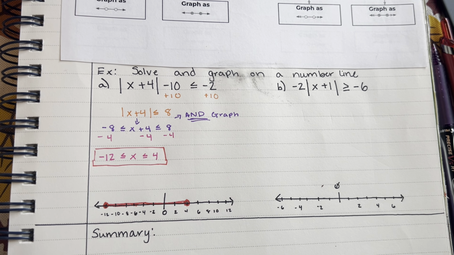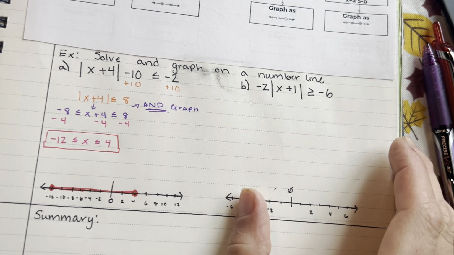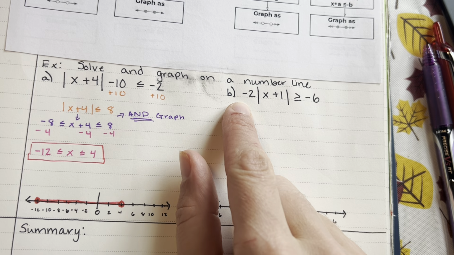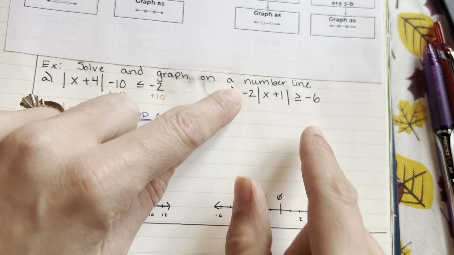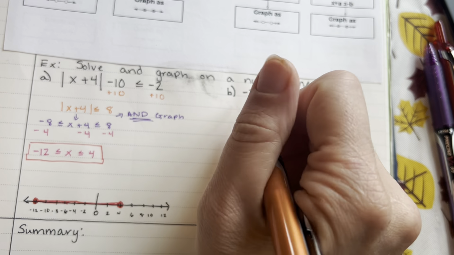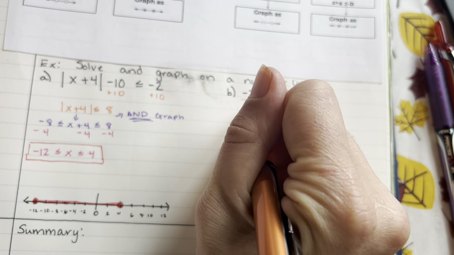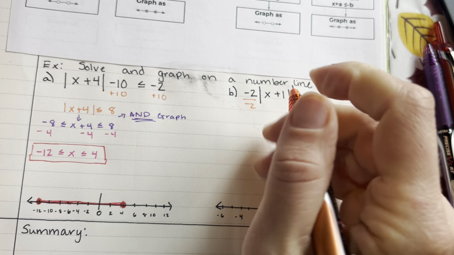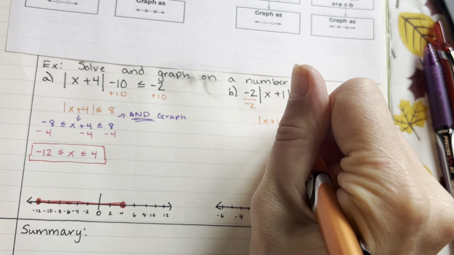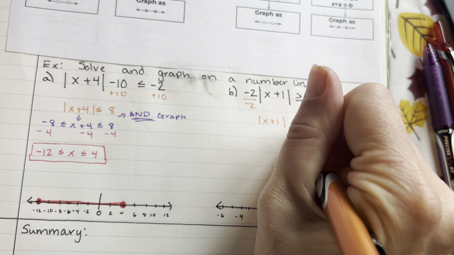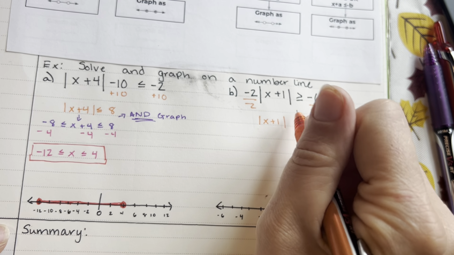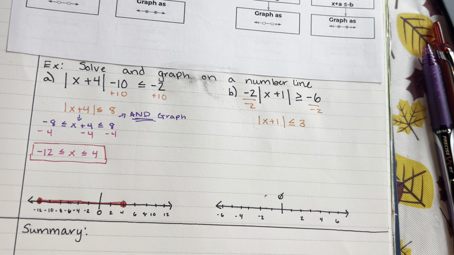So let's go ahead and take a look at it. I have negative 2 times the absolute value of x plus 1 is bigger than or equal to negative 6. So here, I am going to start by dividing both sides by negative 2. I'm going to get that the absolute value of x plus 1 is 3. Now, because I divided by a negative, I'm actually going to turn that inequality around.